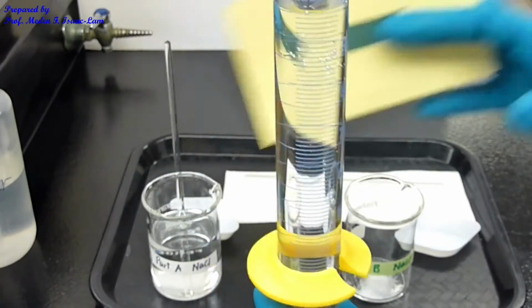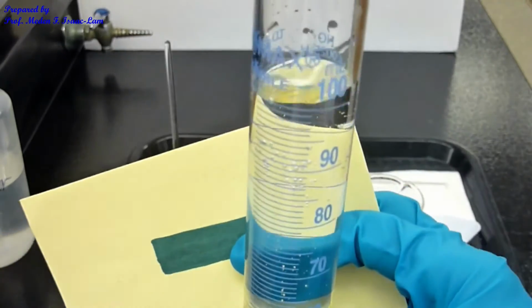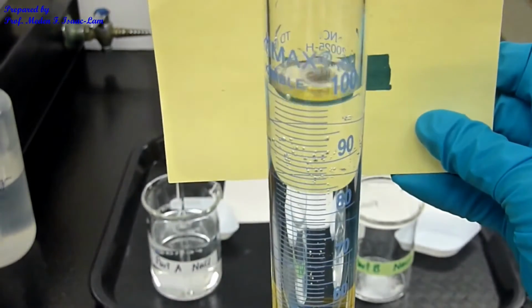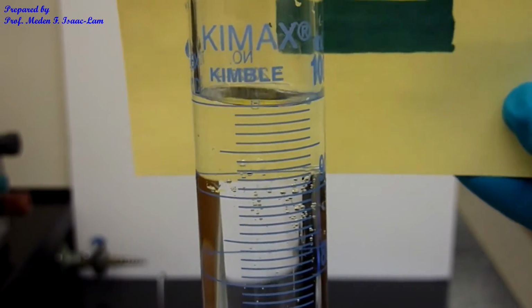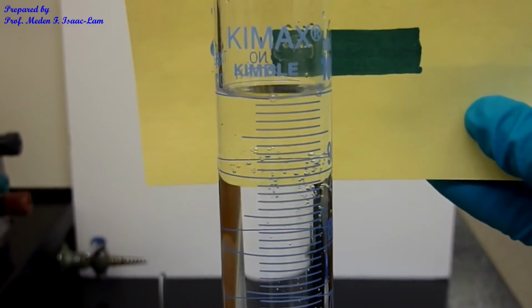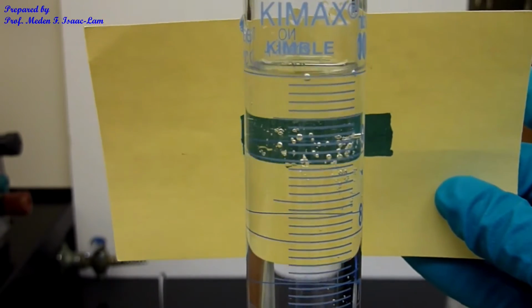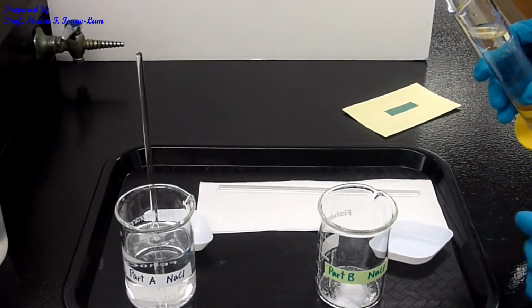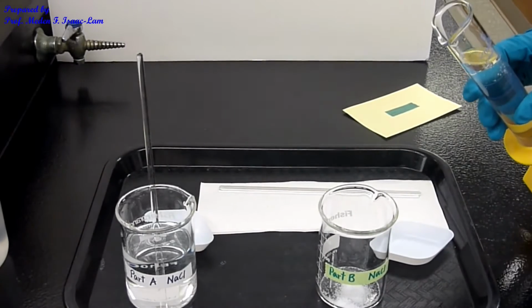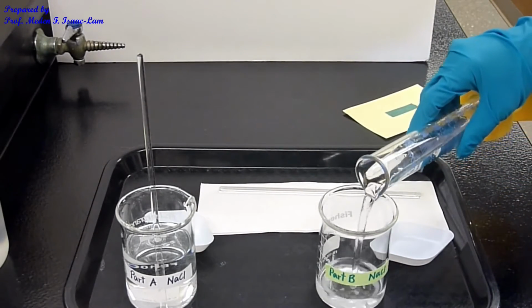Again, when you're reading this, it's going to be the lower meniscus. So 100.0 ml of water. I'm going to pour and dissolve the salt in 100 ml of the water, the same thing.